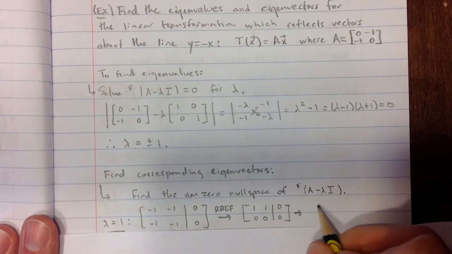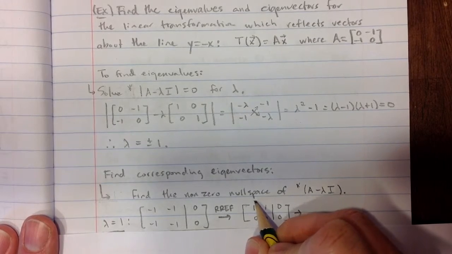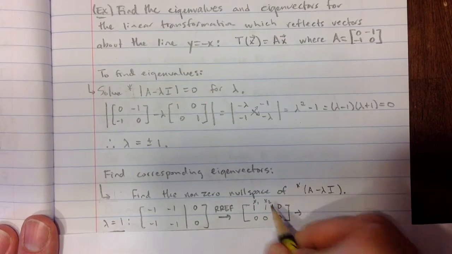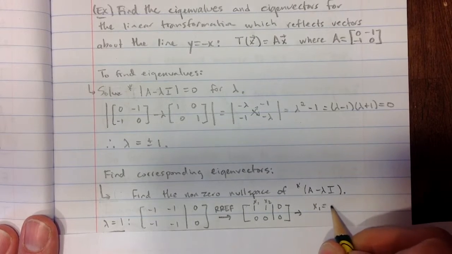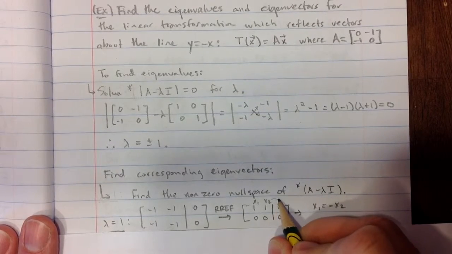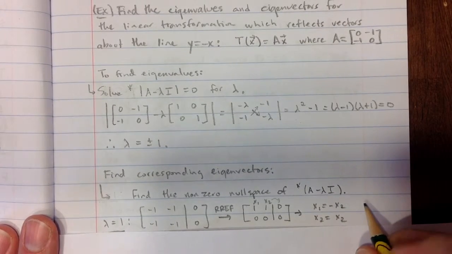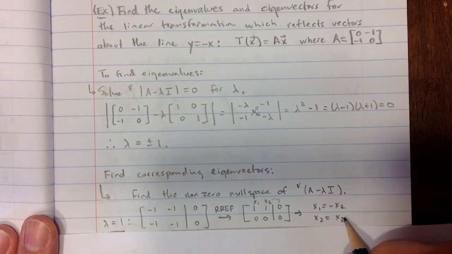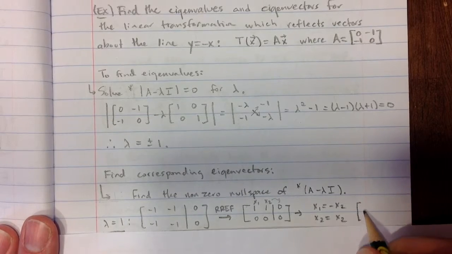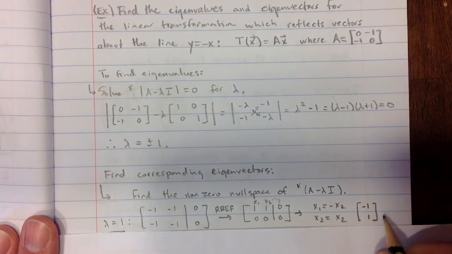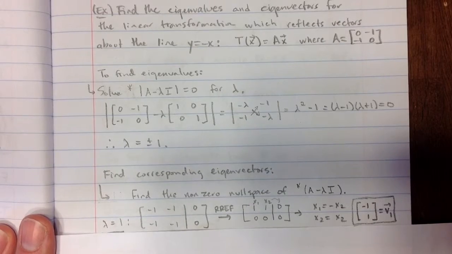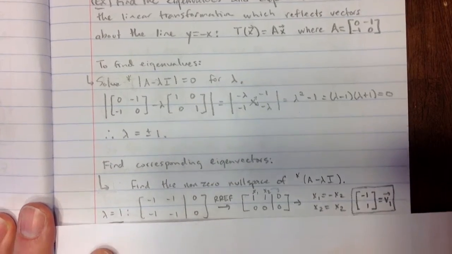That means if I call this x1 and x2, I have x1 is equal to negative x2, bringing this x2 over, and x2 is free. So a good eigenvector I can get from this, if I just factor out the negative x2, is going to be negative 1, 1. That will be my first eigenvector corresponding to 1. Remember, you can have any multiple of this, so that would work as well.